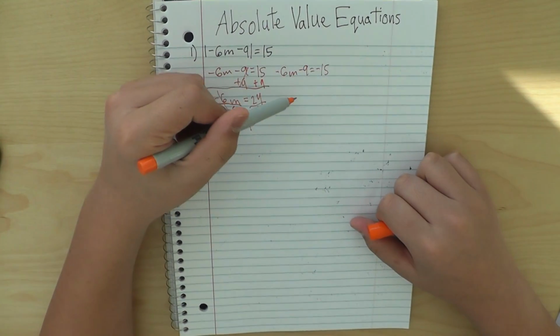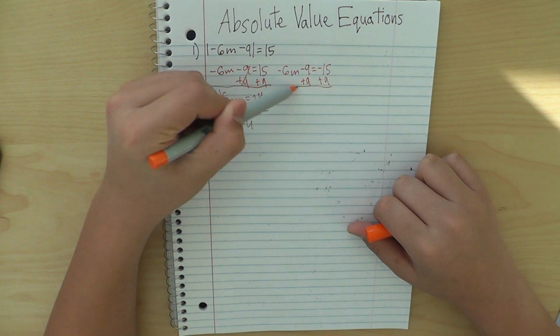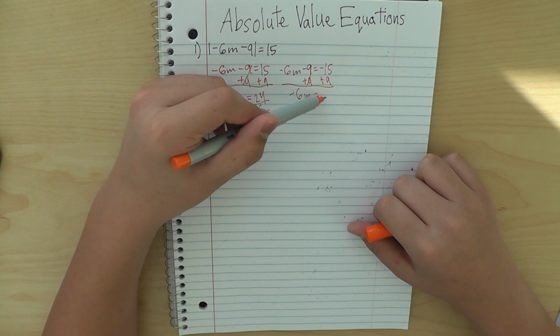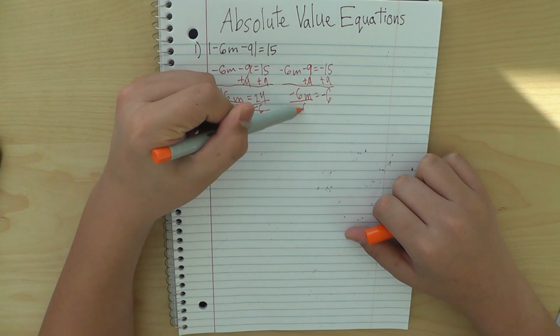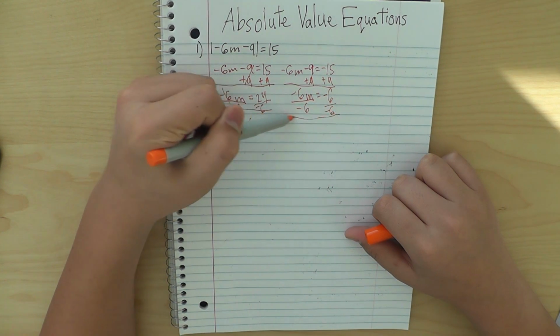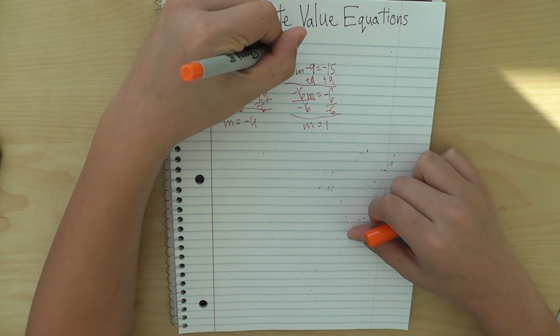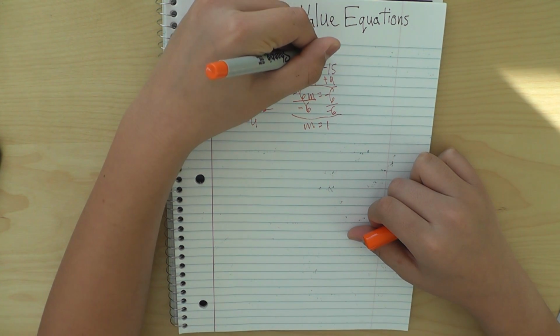Now we have to solve our second one by adding 9 on both sides. Negative 6m equals negative 6. Divide both sides by negative 6. Then we get m equals 1. So our answer is m equals negative 4 and 1.